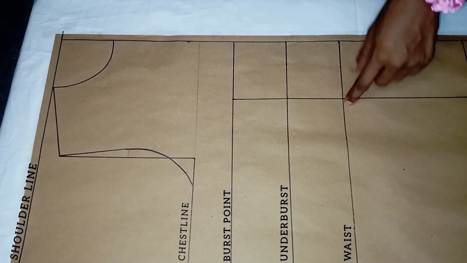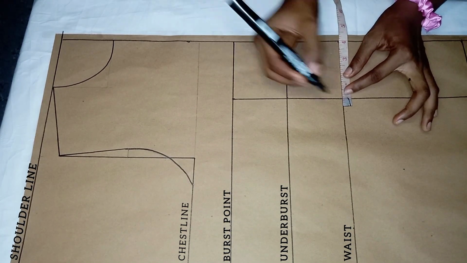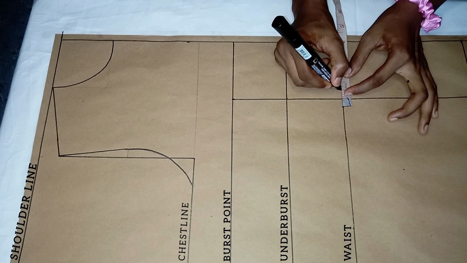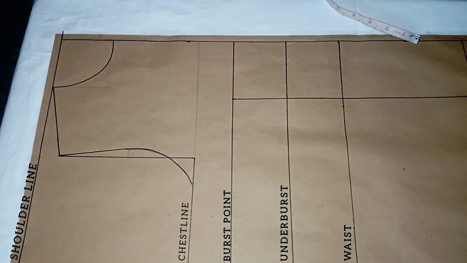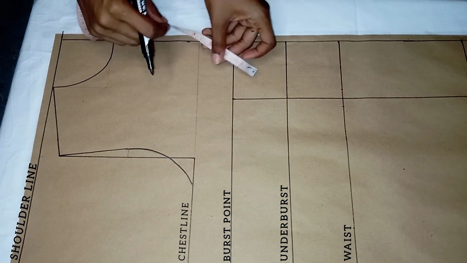Always keep in mind that we take our dart measurements on the waistline. On that line, I'm going to go in on both sides by half of an inch. But if you are of a bigger size, you can add something to it. Let's say 0.6, 0.7, or you can even use 1 inch on both sides. Give 1 inch on both sides.